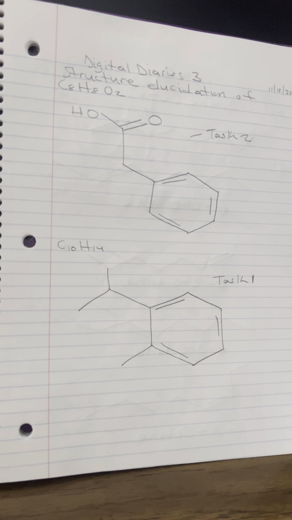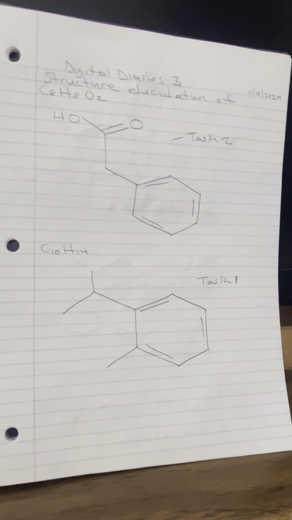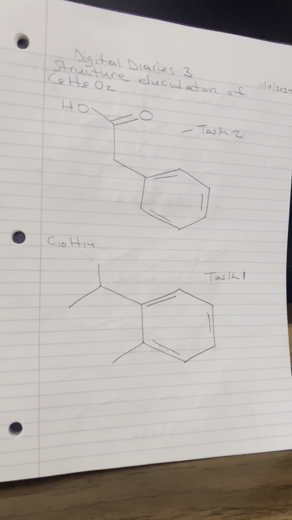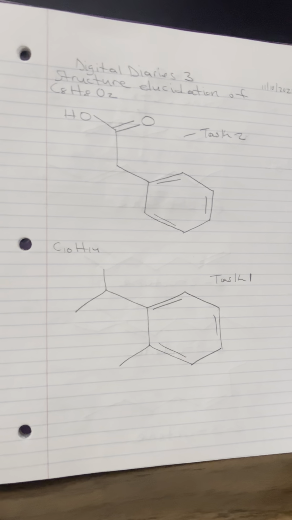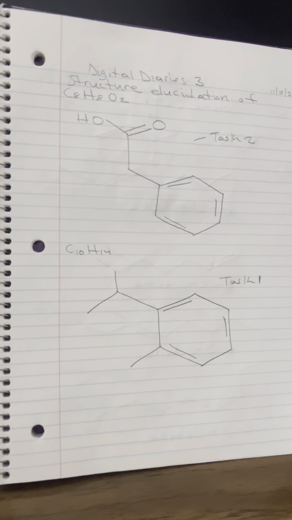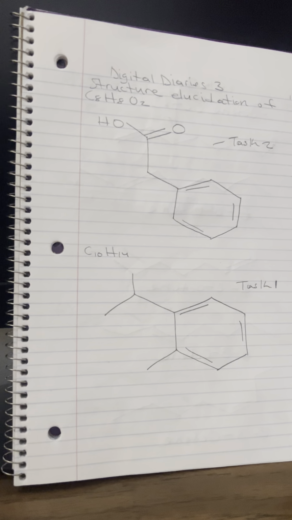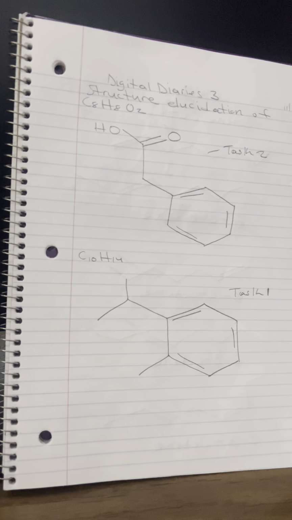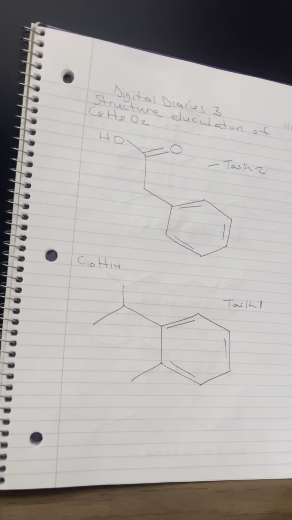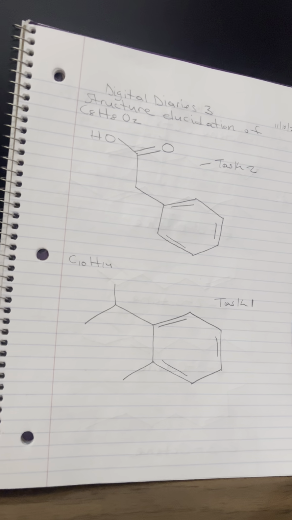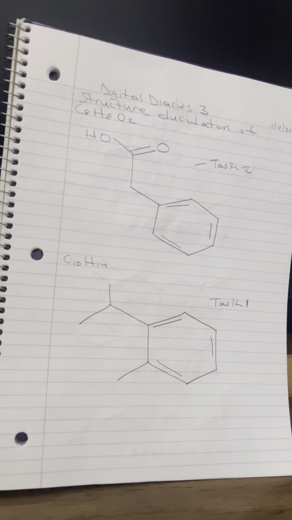So for task 2, the image I saw shows a proton nuclear magnetic resonance spectrum for a compound with the molecular formula C8H8O2. The table in the image provides chemical shift values in parts per million (ppm) and integration areas, which give insights into the environment of each hydrogen atom in the molecule. Okay, so the degrees of unsaturation is 5, meaning multiple rings or double bonds.